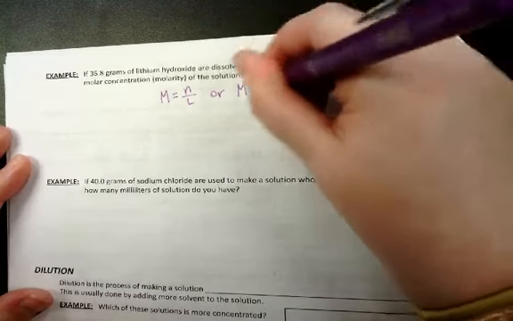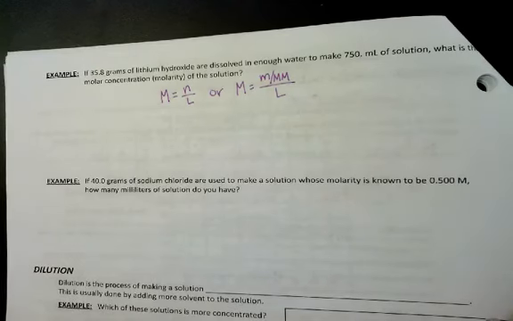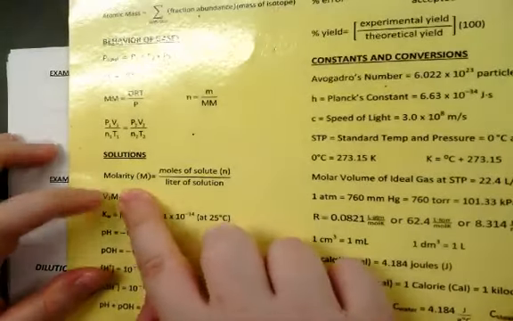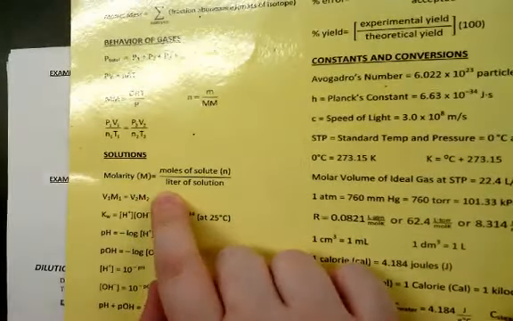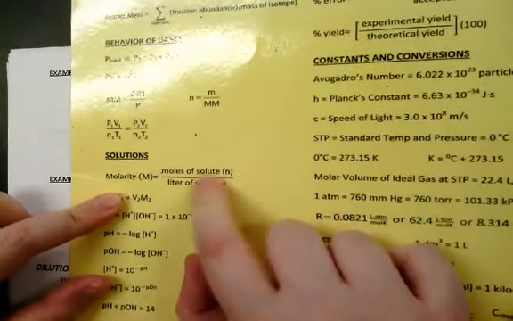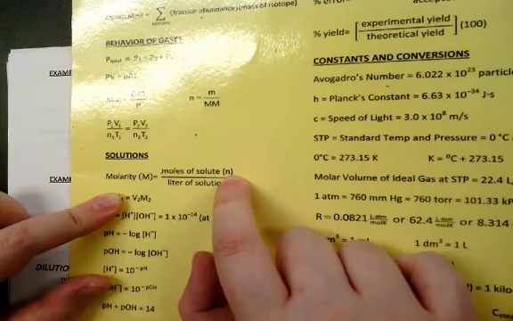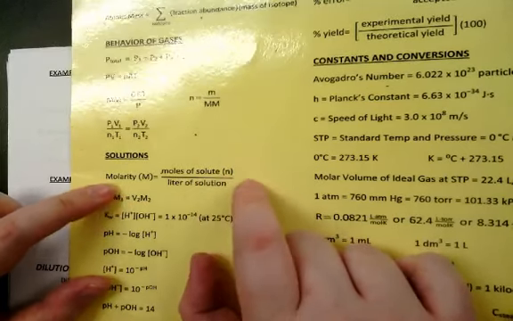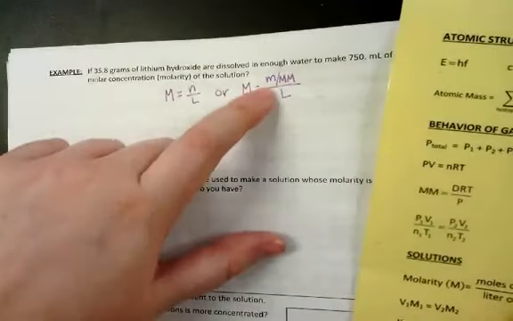Now I do want to point out something, because I realized I didn't earlier. On your formula chart, if you look under solutions, the molarity formula is that first one. It says moles of solute over liters of solution. And it even tells you that moles represents N. N represents moles, okay? So you do not have to memorize this formula. The other formula, mass over molar mass divided by liters, is not on here.